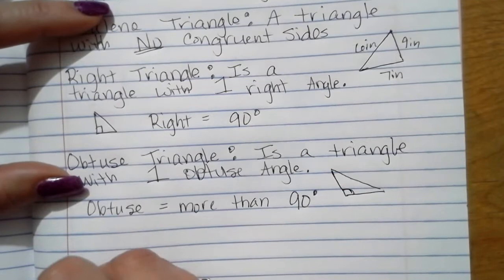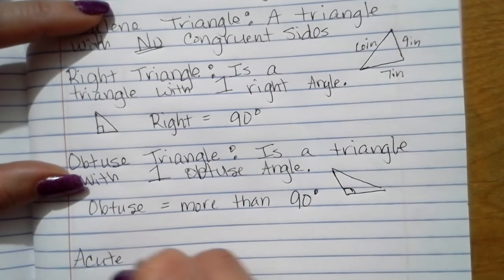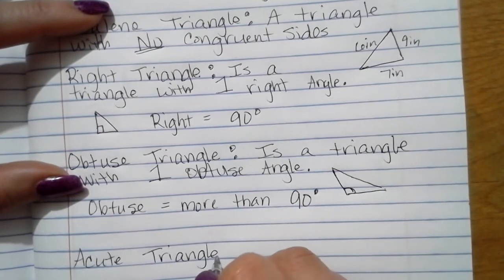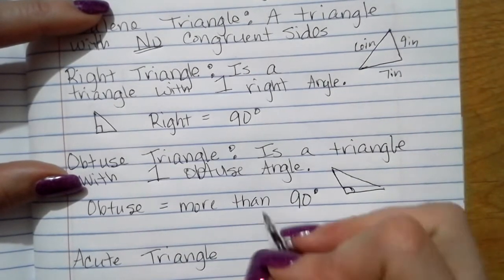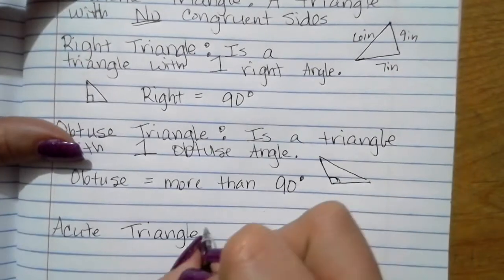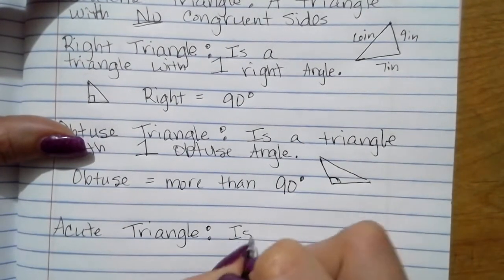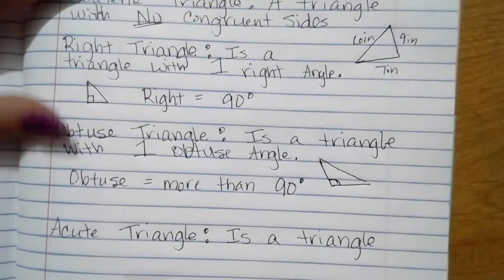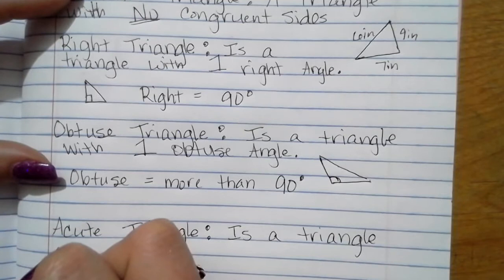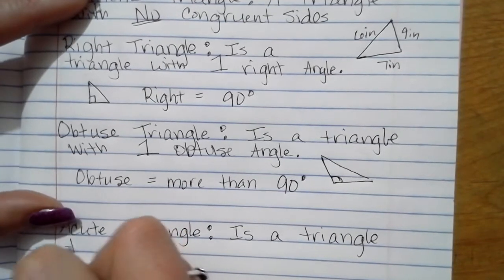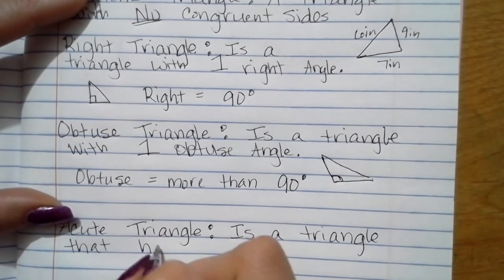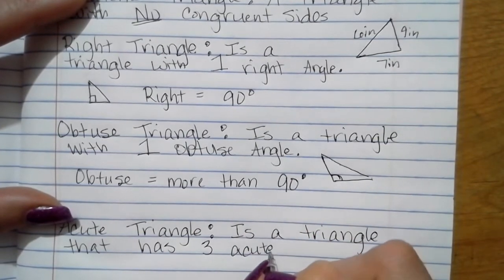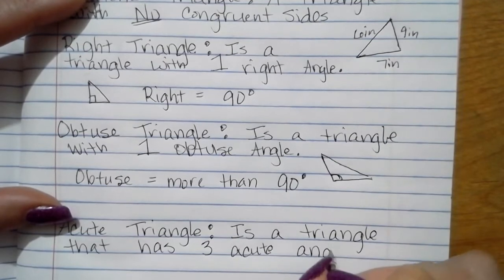And then an acute triangle is a triangle that has 3 acute angles.